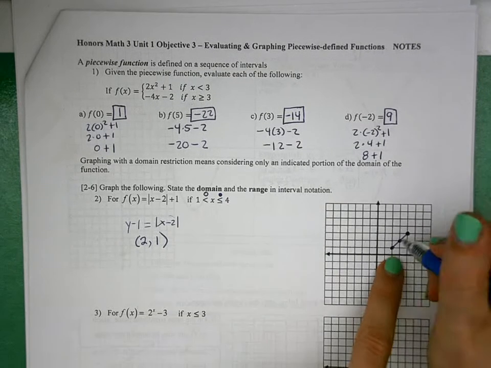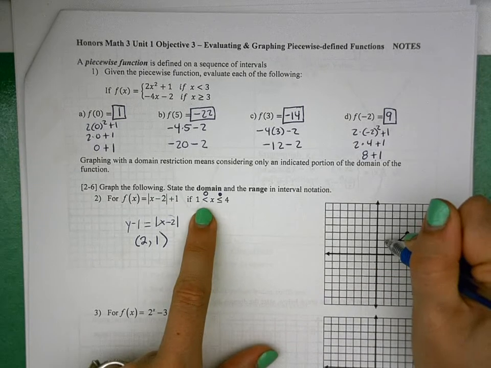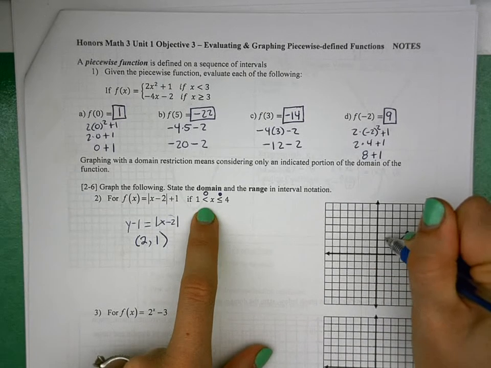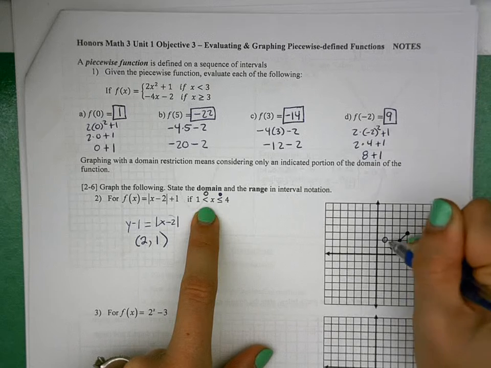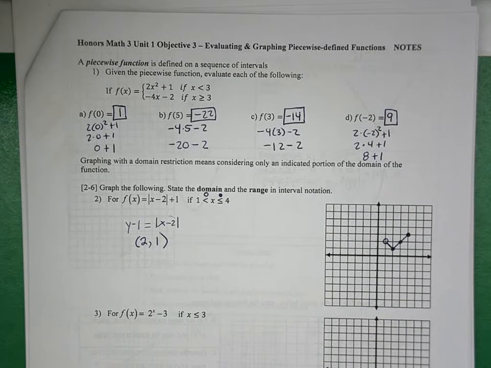If I go up 1 over 1 in the other direction, I'm already at x equals 1. And remember we said x equals 1 was a hole. So I'm going to put a hole there. And I've got the other side of my absolute value. Okay? And so that's what it means to graph with a domain restriction.